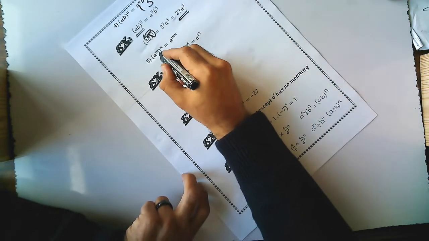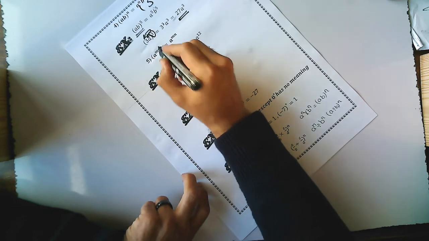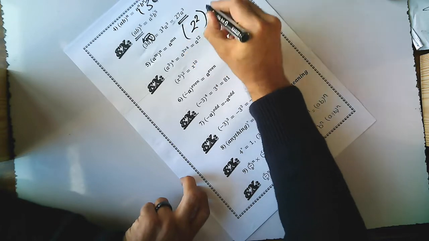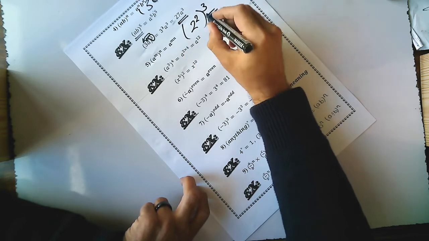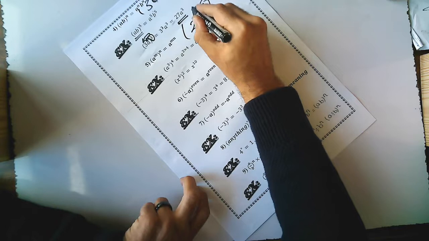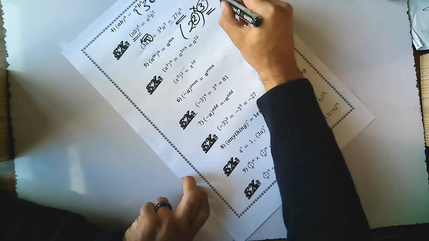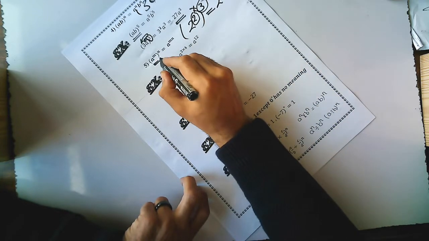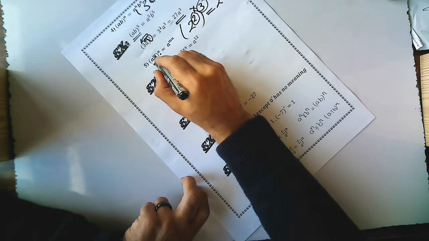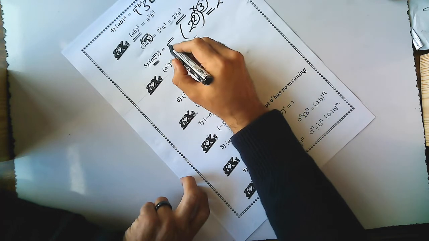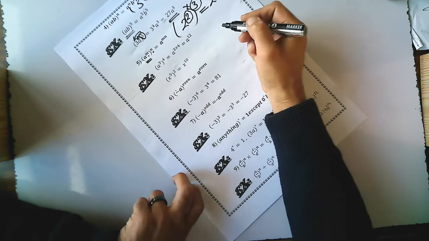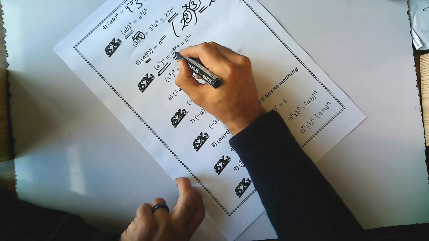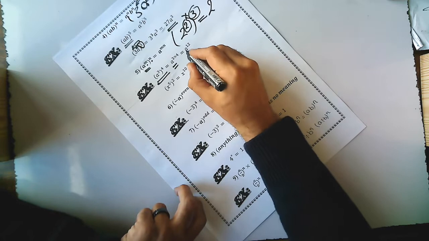If a number to the power m, all to the power n, as 2 to the power 2, all to the power 3, in this case, we multiply these two powers. So it will be 2 to the power 6. So a to the power m, all to the power n, will be a to the power m times n. As an example, a to the power 3, all to the power 4. So we will multiply the powers, a to the power 3 times 4, so it will be a to the power 12.